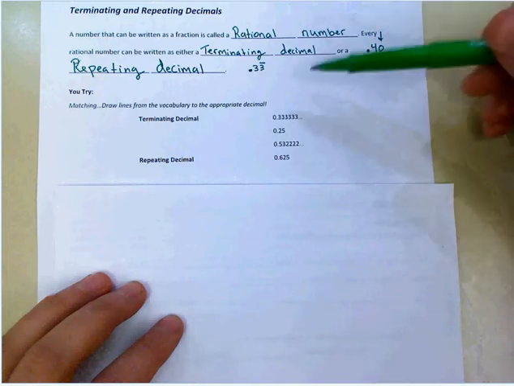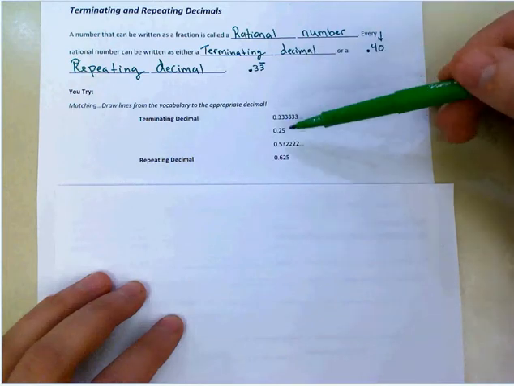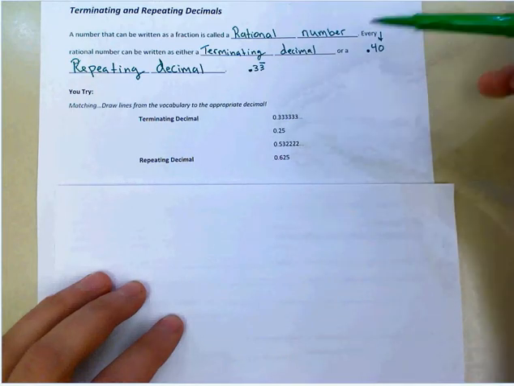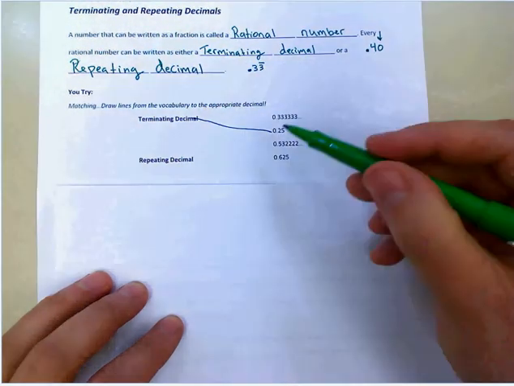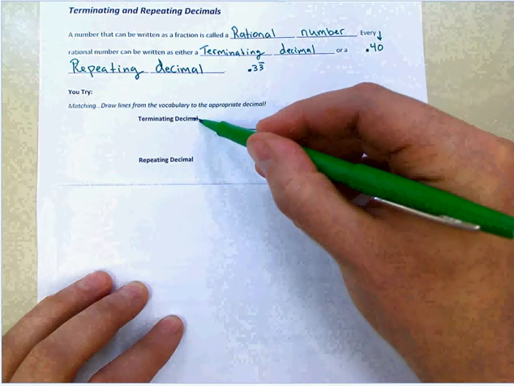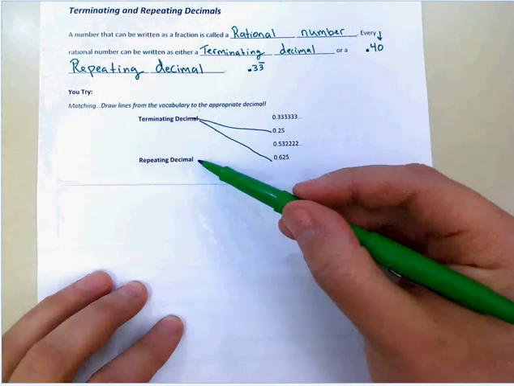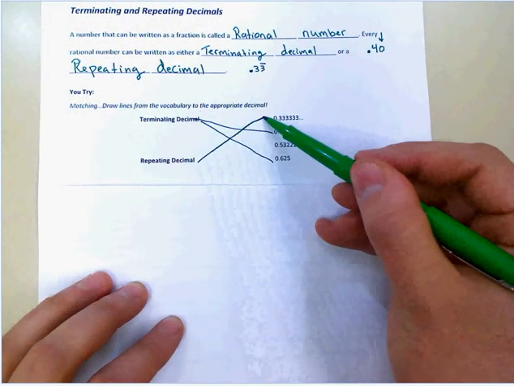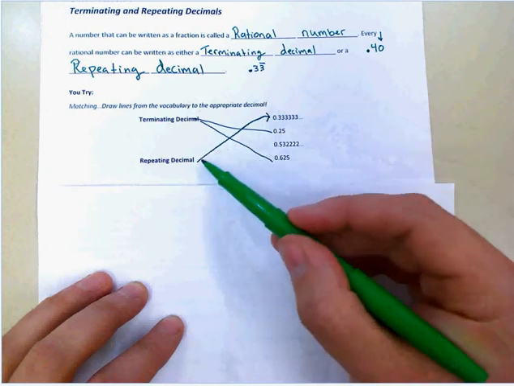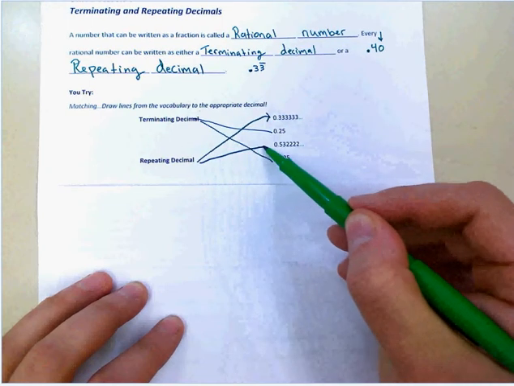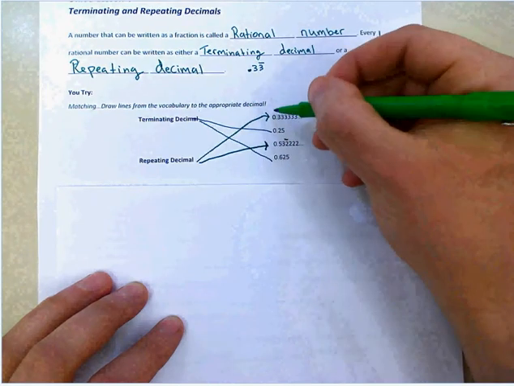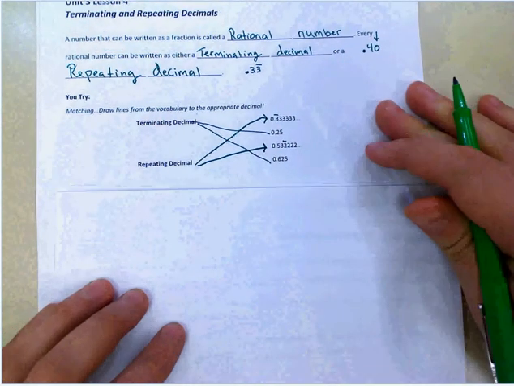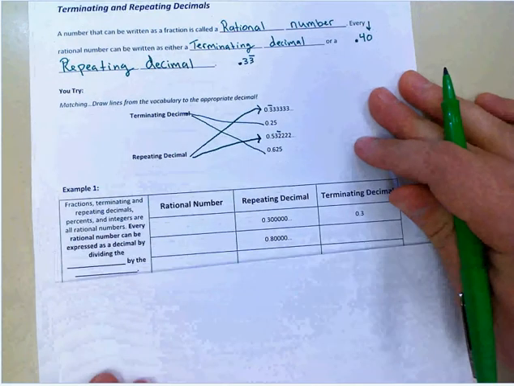If you notice, the terminating and repeating decimals, we have 25 hundredths, 625 thousandths, and then we have 0.333 repeating, and 0.532 repeating, with the bar notation going above there. All right.